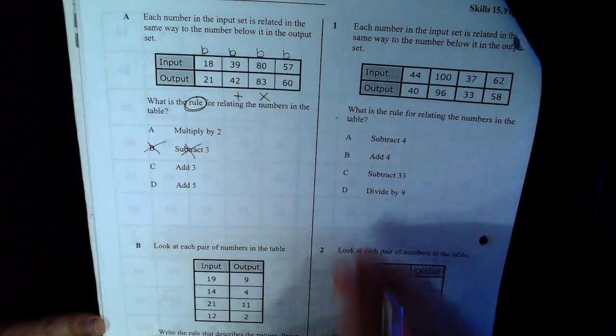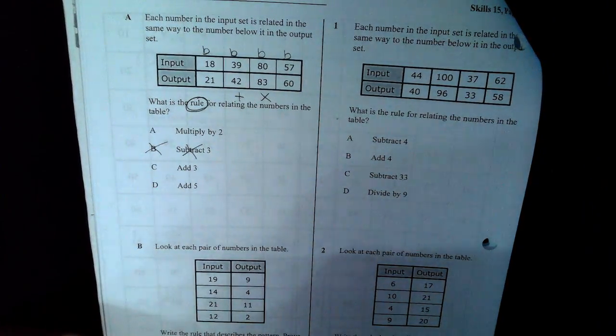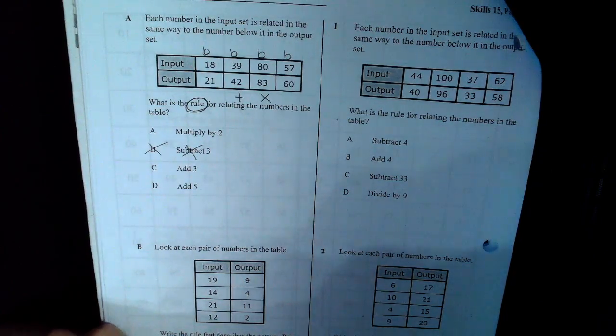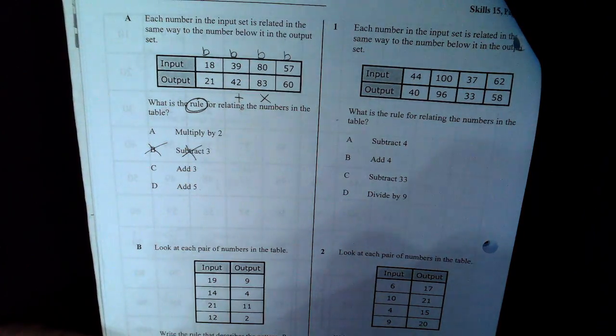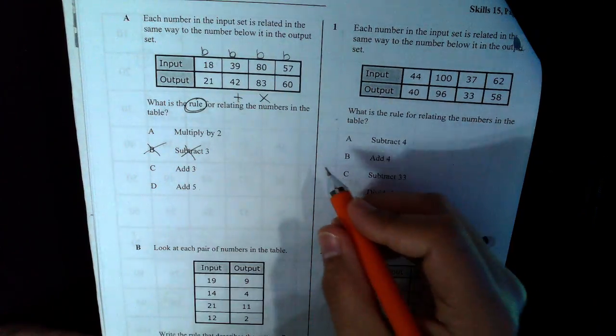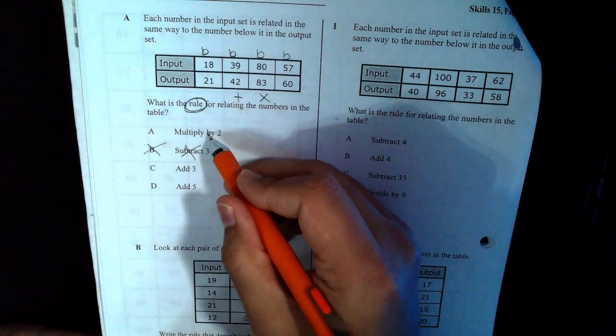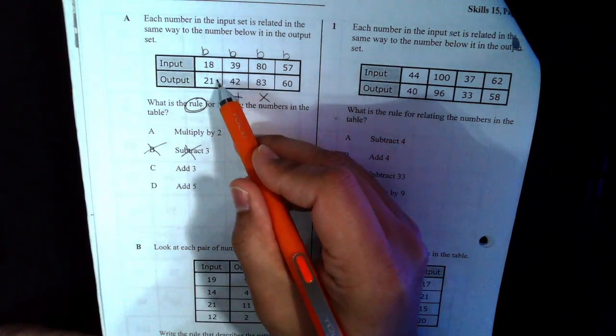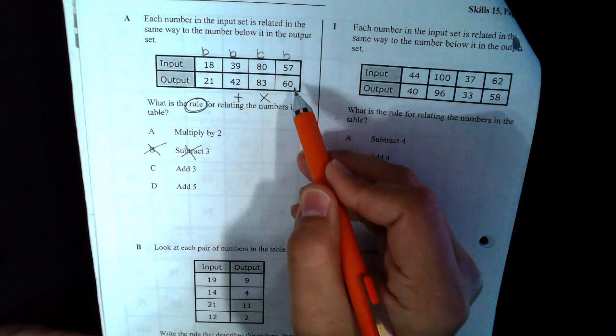I can't make a rule that Ezekiel gets 100 on all of his tests and nobody else does, because that's not fair to everyone. That's a very good rule for Ezekiel, but it's not a very good rule for everybody else. So if it's a rule, it has to work for everybody. So whatever answer choice I pick has to work for all of my numbers.